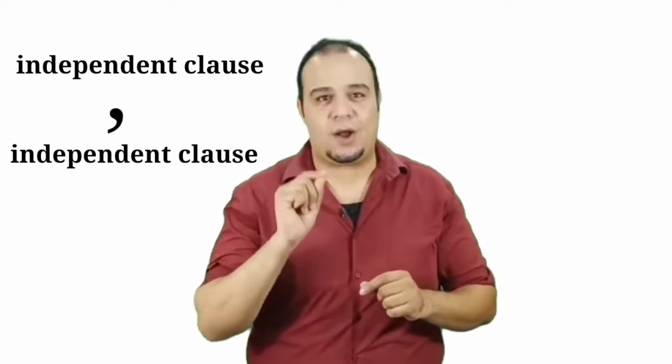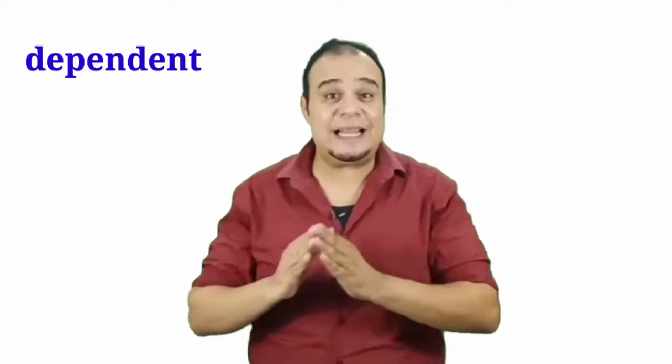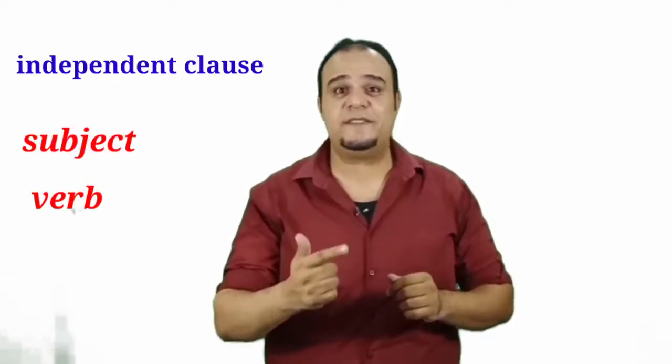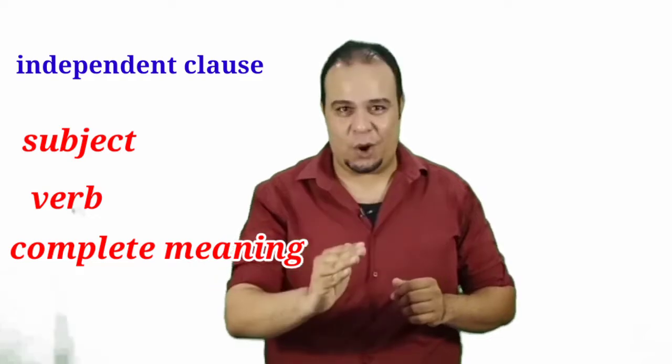A comma splice error happens when you have two independent clauses joined by only a comma. But before we go deeper into the topic, we need to understand the difference between a dependent clause and an independent clause. An independent clause is a group of words that has a subject, a verb, and gives a complete meaning on its own.